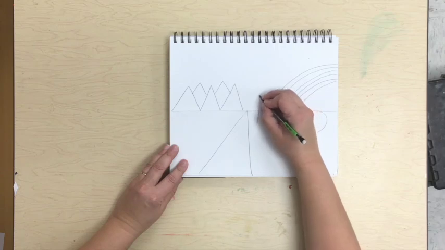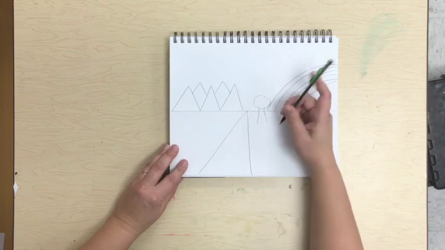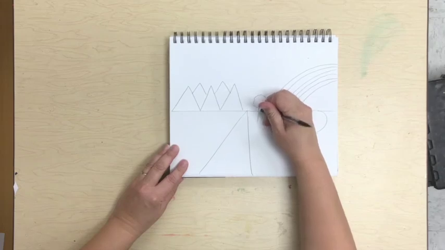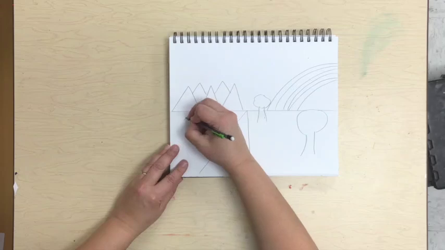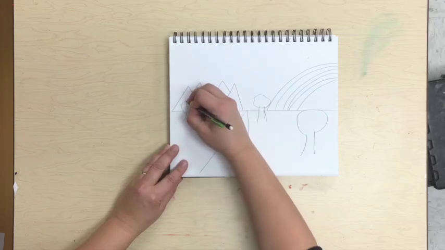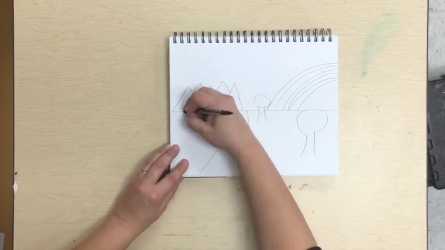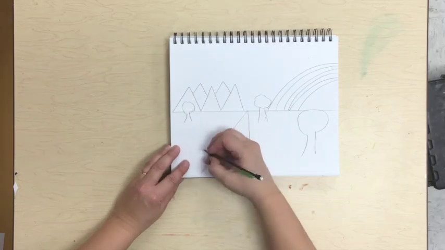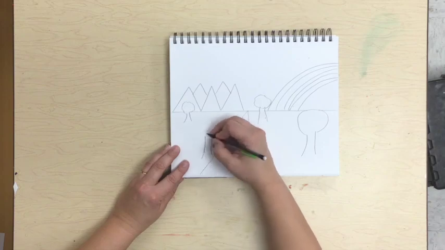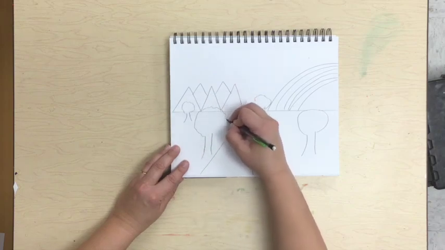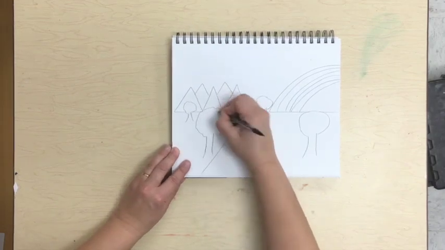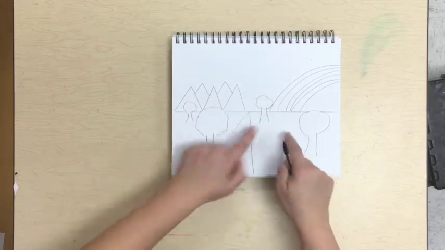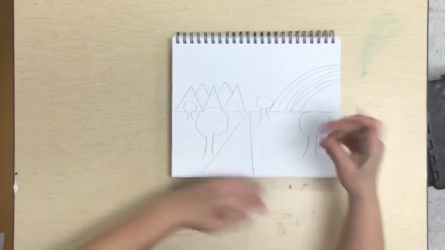So again, I just draw a tree with some straight lines and kind of a wiggly oval. Erase my horizon line. And I'm going to draw one over here, way back in the background, and erase my horizon line. And I'm going to draw a bigger tree over here. Because it's bigger and it's lower on the page, it is closer to us, and erase my horizon line. Always want to make sure we erase our horizon line inside our trees. So I've done that for all of my trees there.